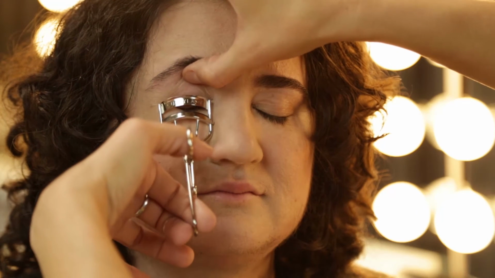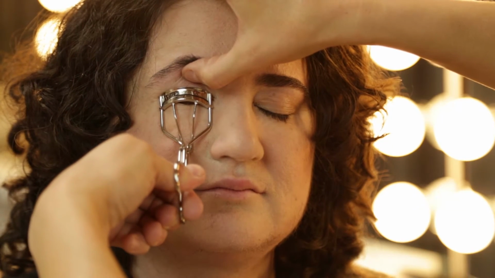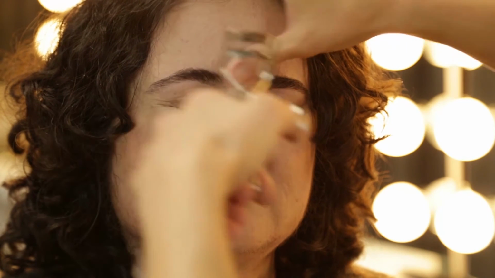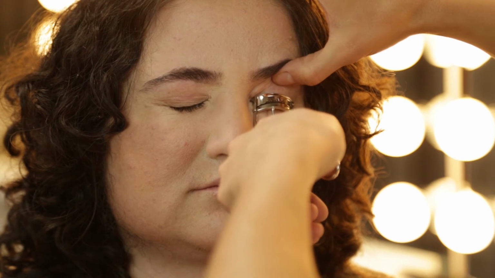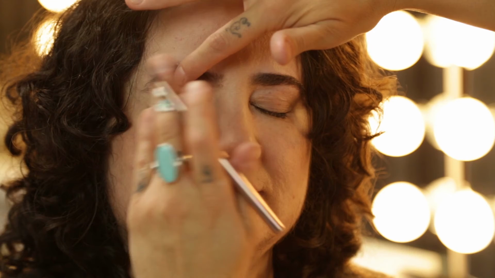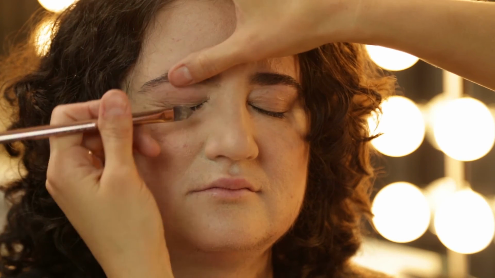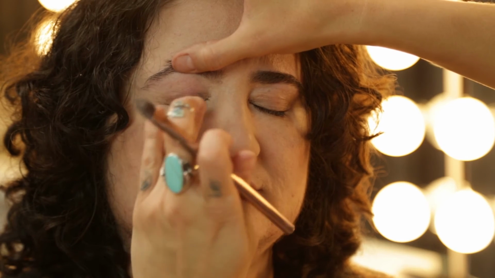Next, I'm going to move into her eye makeup, and we're going to curl the lashes. And then I'm gonna move in with a cream shadow, but one that is oil-free and has super staying power.